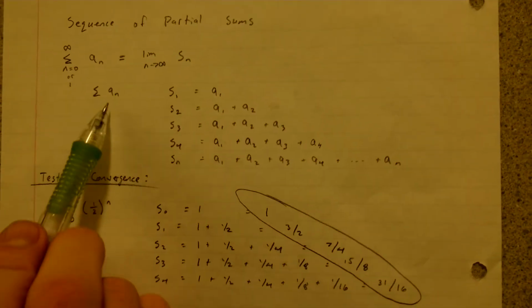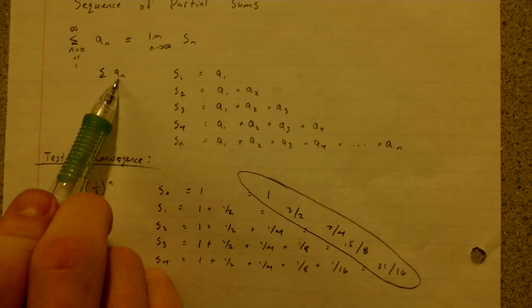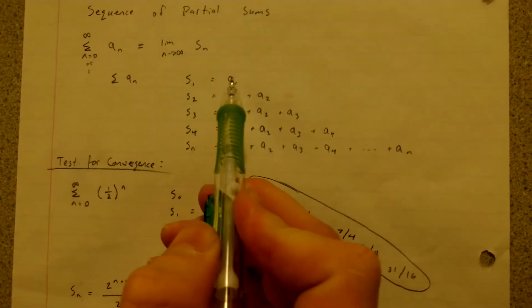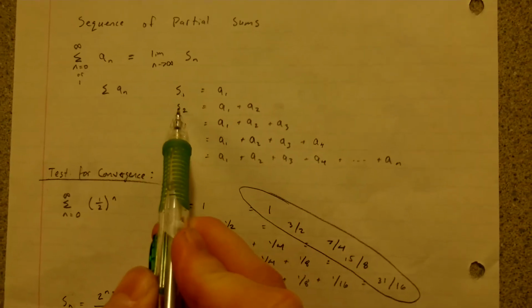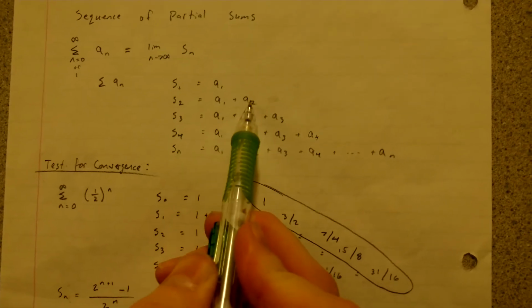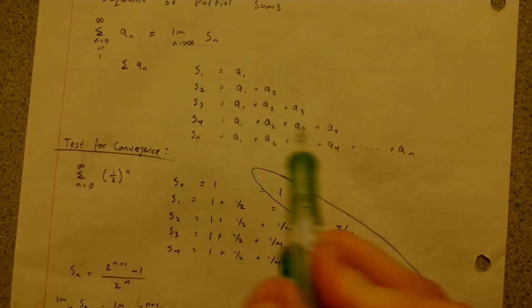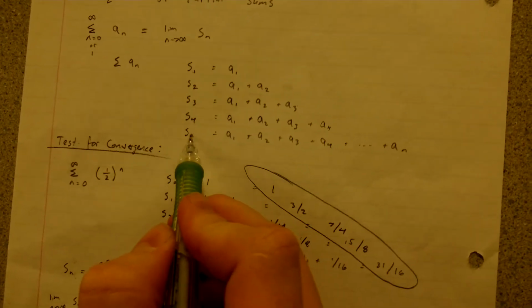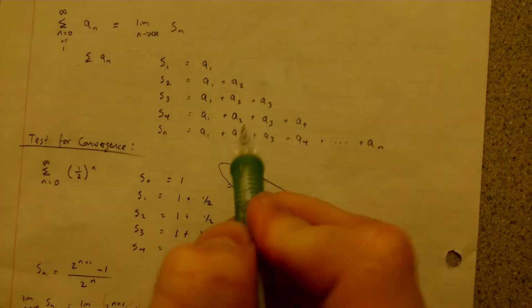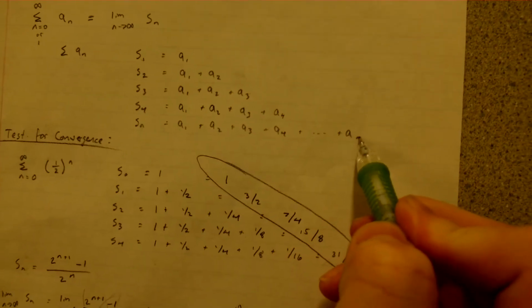And so for the series a sub n, the first partial sum is just a sub 1. The second partial sum is a sub 1 plus a sub 2. Third partial sum, a sub 1 plus a sub 2 plus a sub 3, and so on. The nth partial sum is a sub 1 plus a sub 2 all the way up to a sub n.